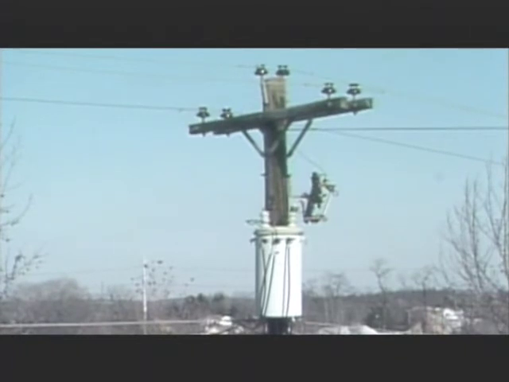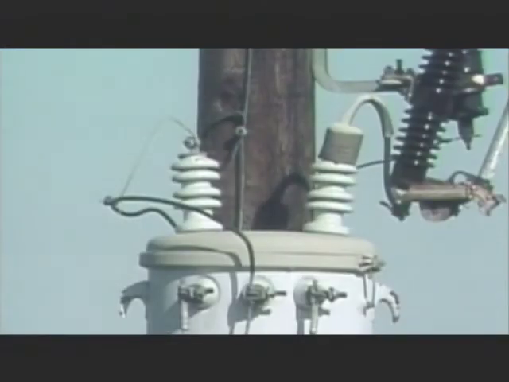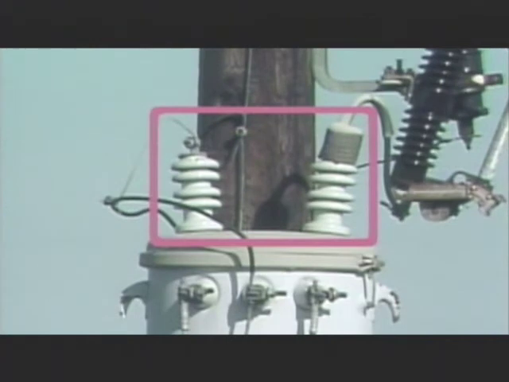This is also a pole-top transformer. It looks and works exactly like the one we just discussed, except instead of one large bushing on the top of the housing, this one has 2. This bushing allows the primary lead to connect to the primary winding, just like we saw earlier.